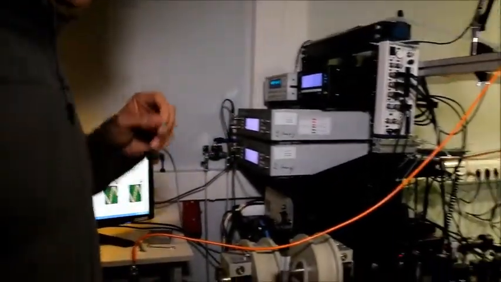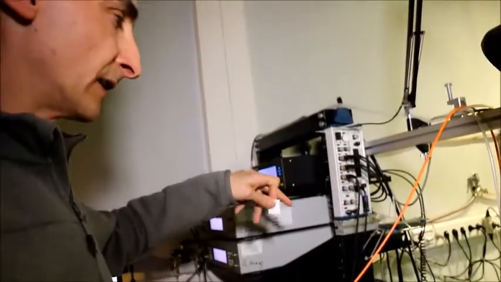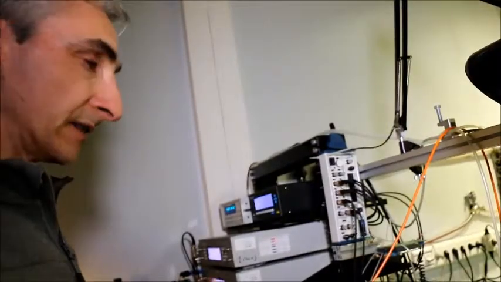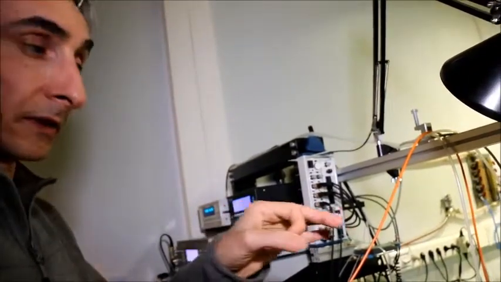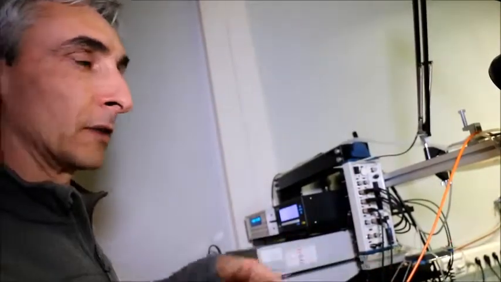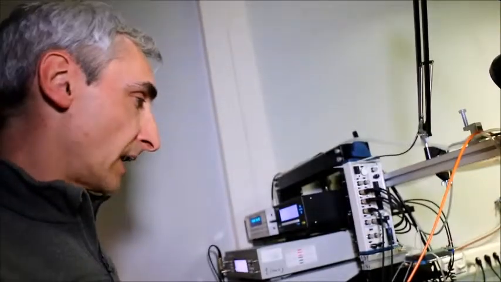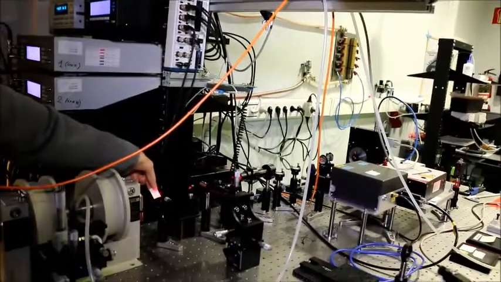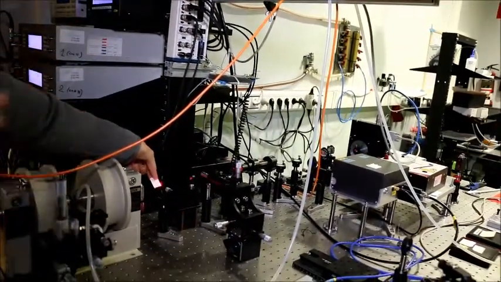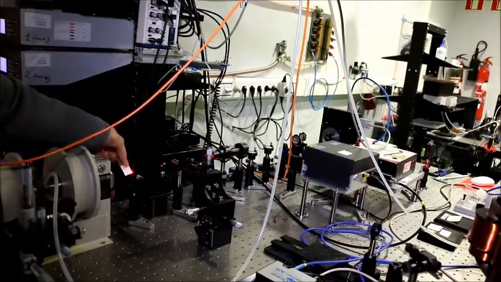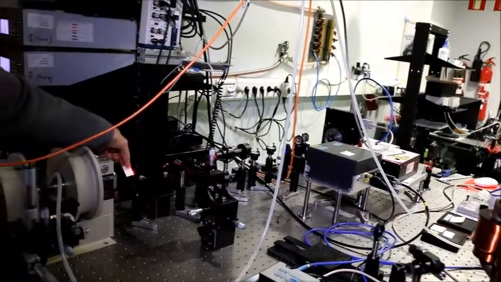Okay. So in this moment we are sending light on our sample, which is an ensemble of magnetic nanoantennas. They are nanodiscs of nickel in this case, which are randomly dispersed on a glass substrate. And we are sending red light, which is generated by a supercontinuum laser. A supercontinuum laser is a laser source that generates a continuum of wavelengths in the visible range. And by using a filter or a monochromator, we can select continuously the wavelength of light.